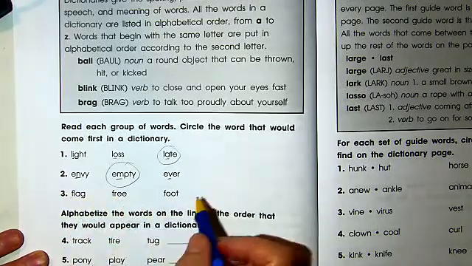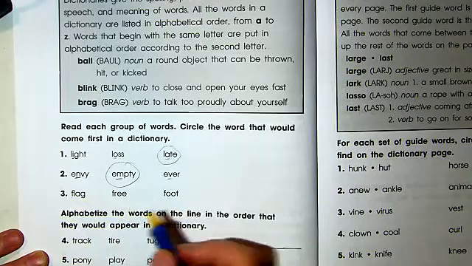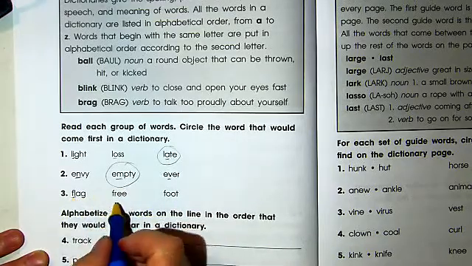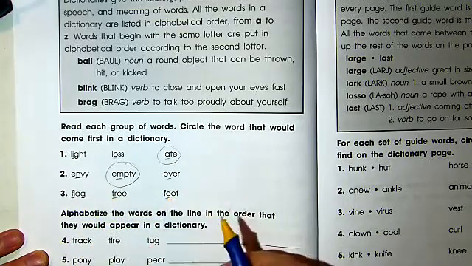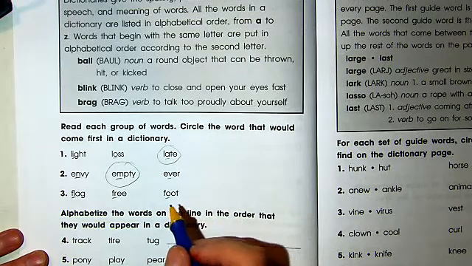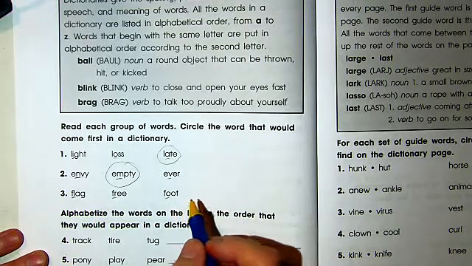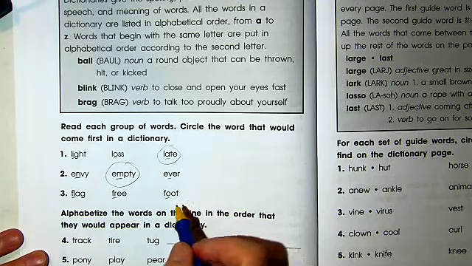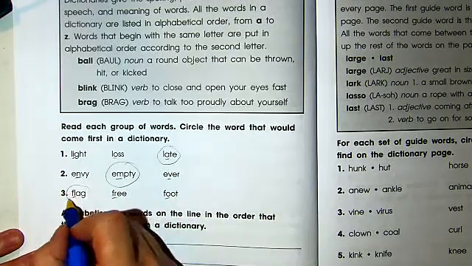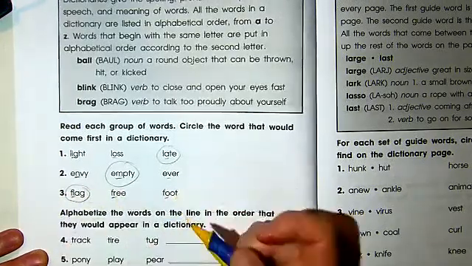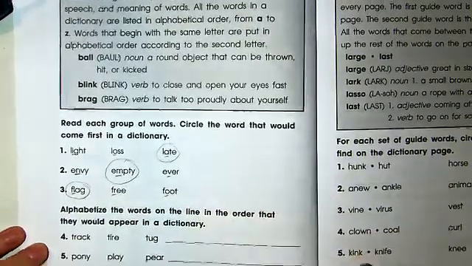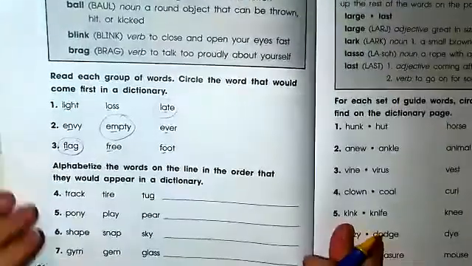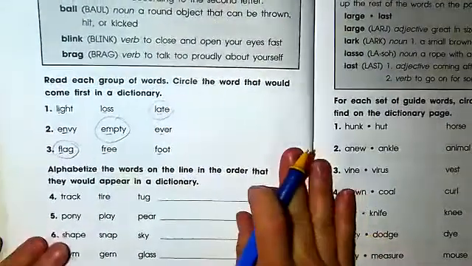Here we have three words that start with F. Flag, free, and foot. So we're going to look at the second letter. We have an L, an R, and an O. A, B, C, D, E, F, G, H, I, J, K, L, M, N, O, and then R comes much later. Good job, guys.